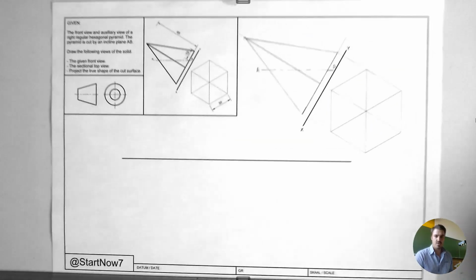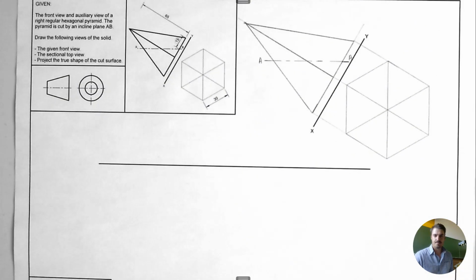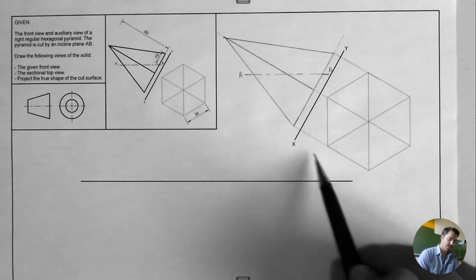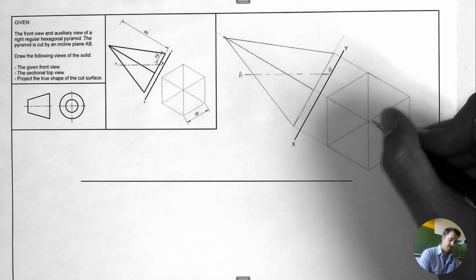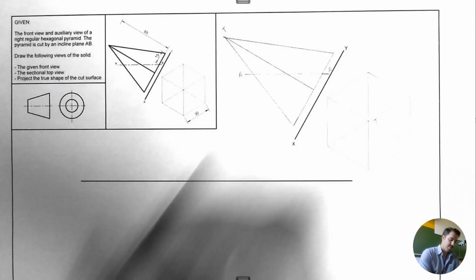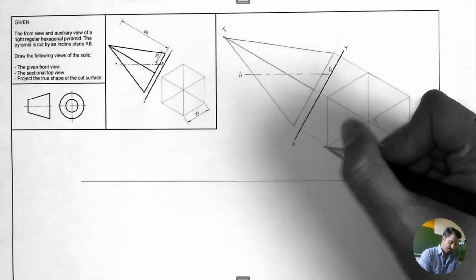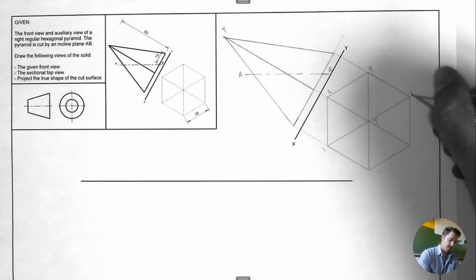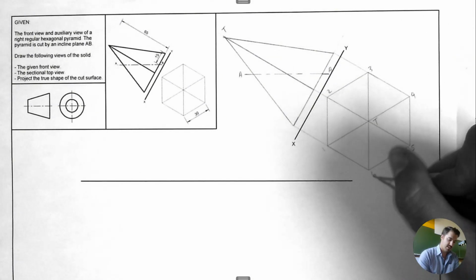Alright, next step is always going to be the labeling. So with labeling, I like to have my point 1 starting on one of the corners. This is always going to be top because it's an apex point. I'm going to start with point 1 here, going clockwise 2, 3, 4, 5 and 6.